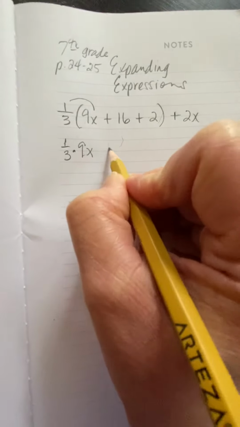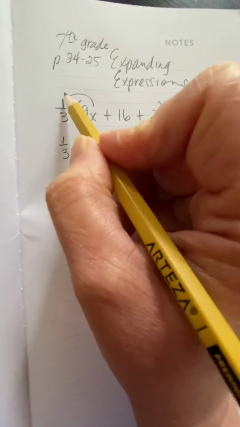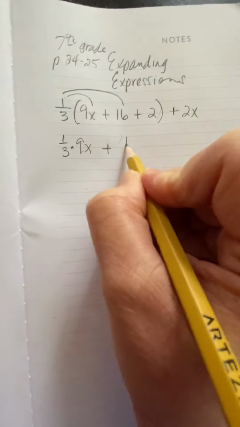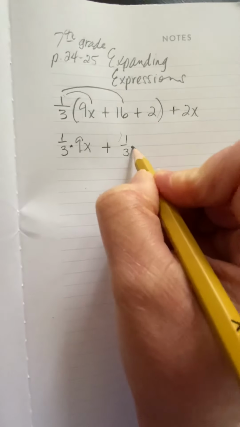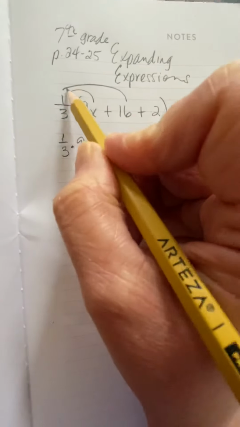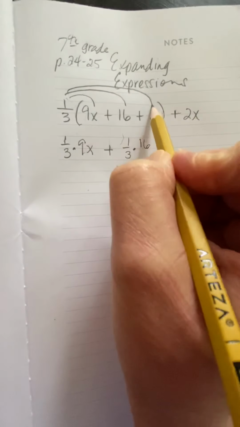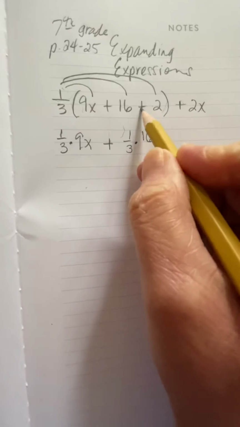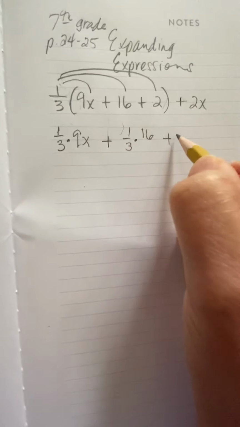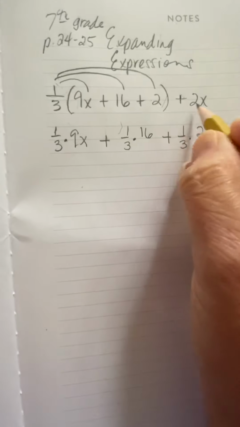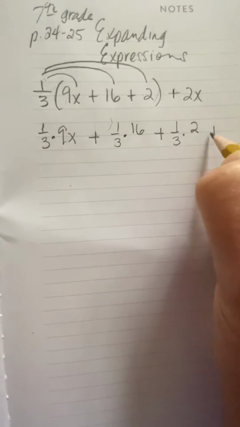Okay, plus, we're going to distribute this 1/3 to this 16. So 1/3 times 16. We're going to distribute this 1/3 to the 2, plus, I get the plus from right here, 1/3 times 2, and then you still got your 2x over here.